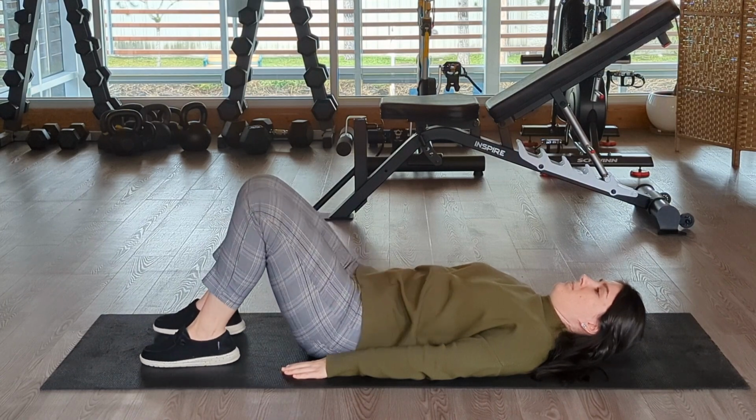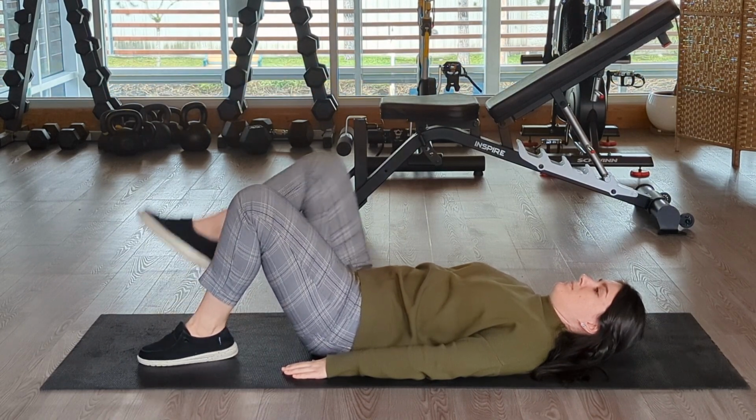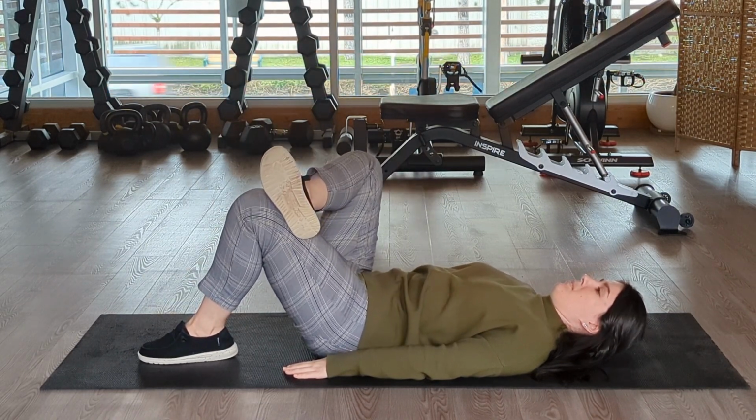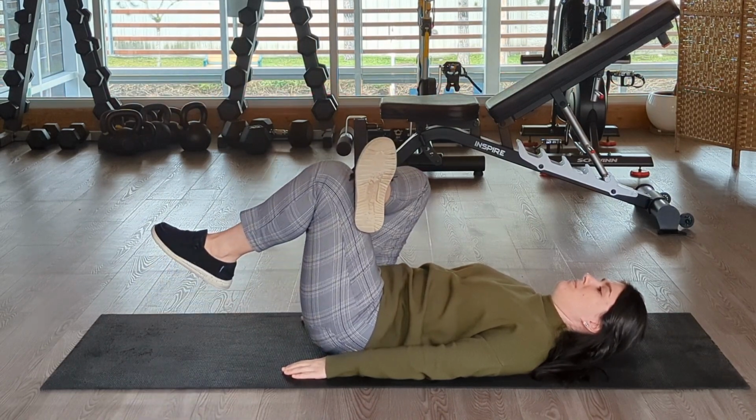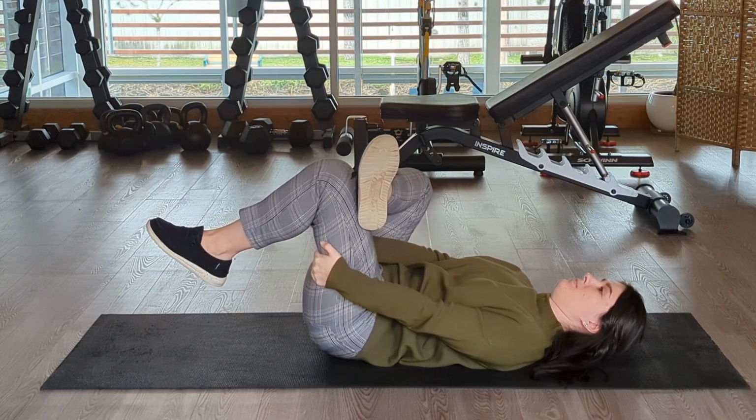Third exercise, start lying on your back with your knees bent. Draw your heel across the opposite knee. You can slowly bring that knee up towards your chest, grabbing on with your hands to make the stretch a little bit deeper.